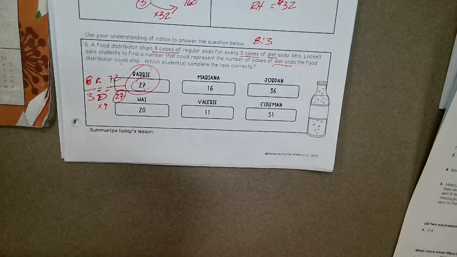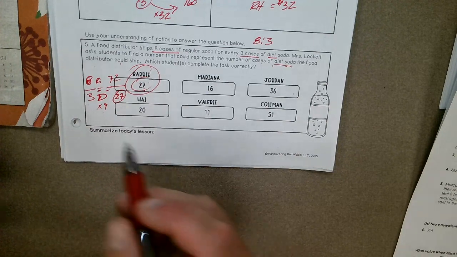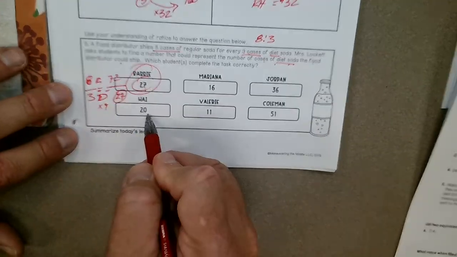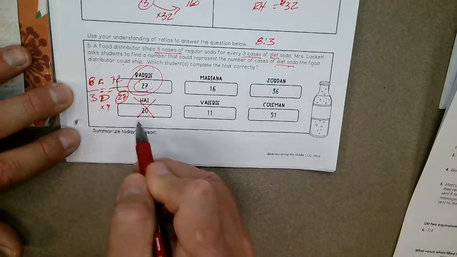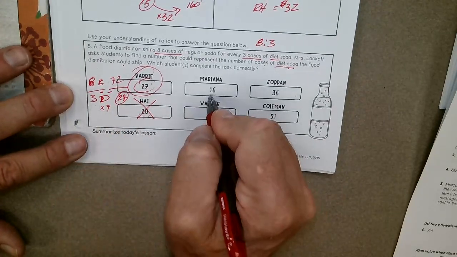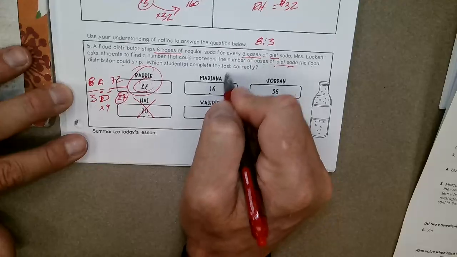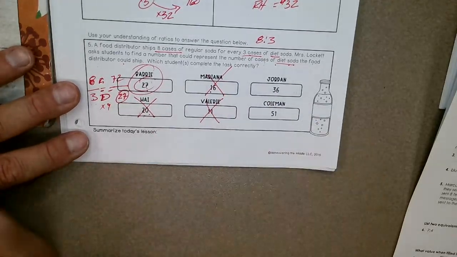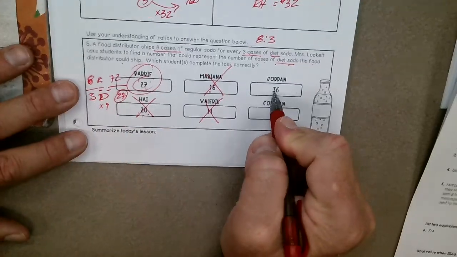So essentially, what we're looking for, without doing a bunch of work, is just a multiple of 3. That's not it. Nothing times 3 gives us 20. That's not it. 3 times 5 is 15, not 16. That's certainly not it. But let's look at Jordan. Will 3 go into 36?